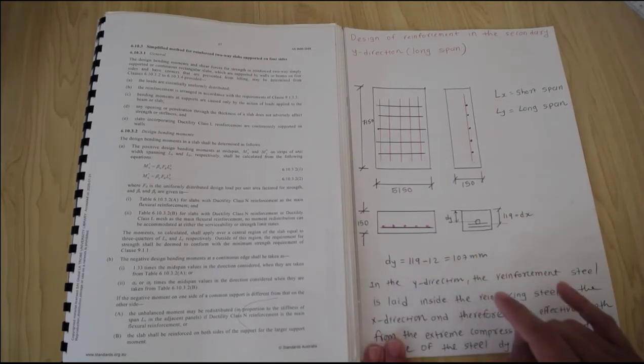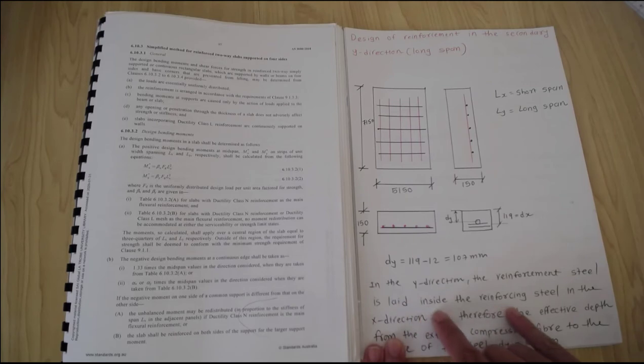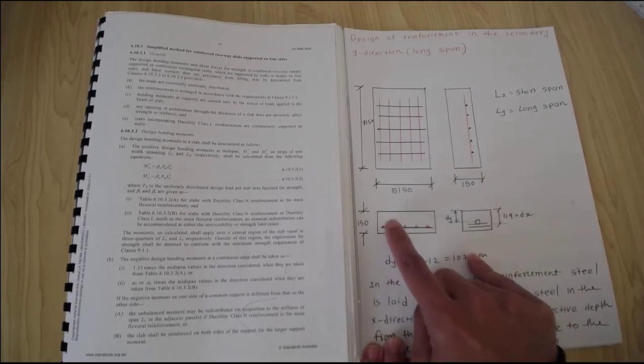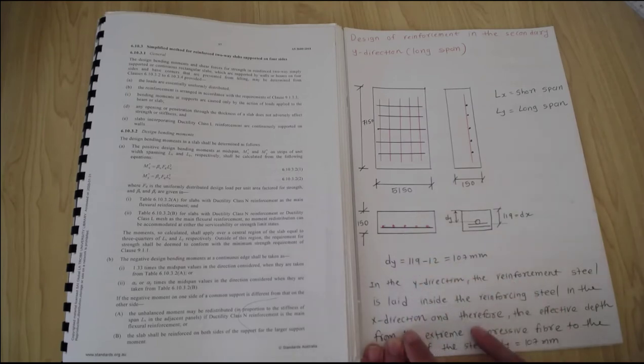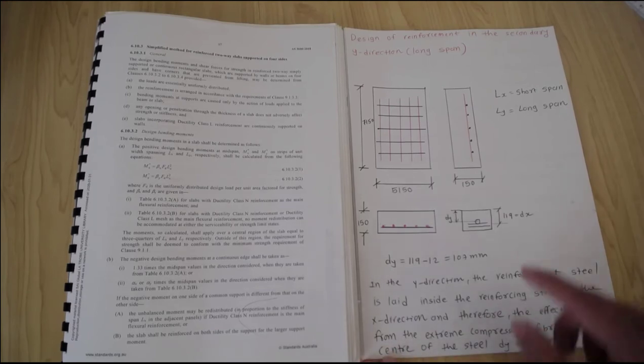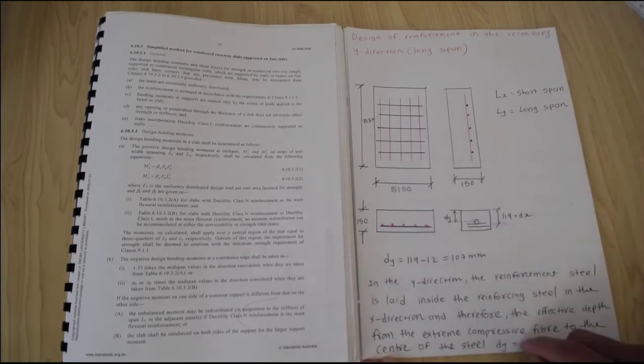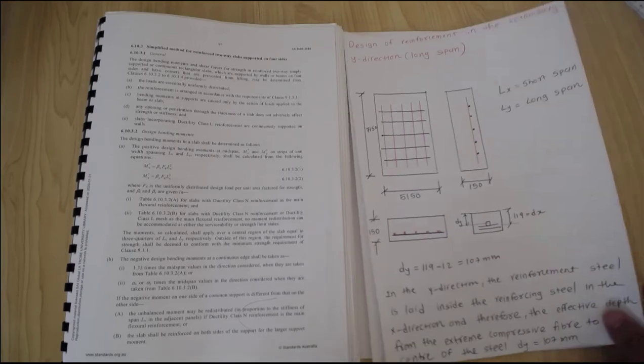So in the y direction, the reinforcement steel is laid inside the reinforcing steel in the x direction. As I mentioned, we are putting it inside of that x direction, and therefore the effective depth from the extreme compression fiber to the center of the steel is taken as 107 millimeters.